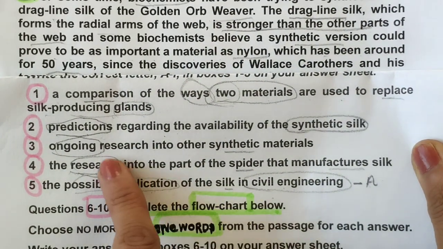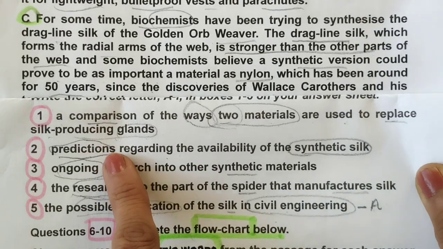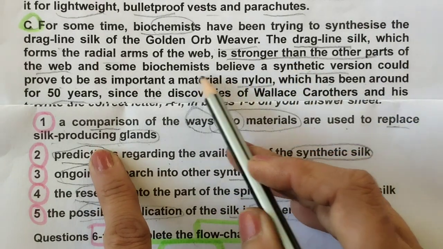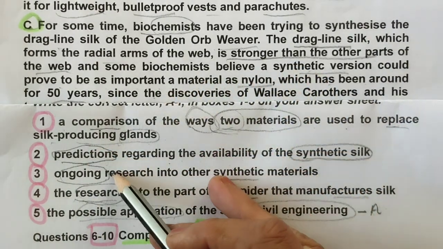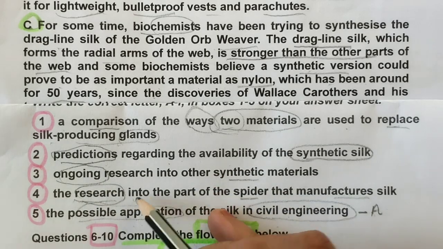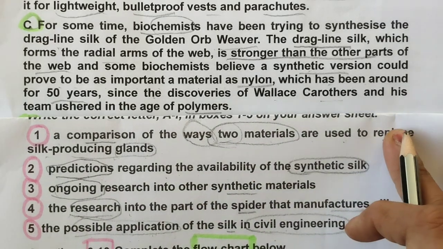Possible research, ongoing research, prediction, belief. So some believe, so this is not prediction. This is not ongoing. Nothing is there. You can pause the screen.